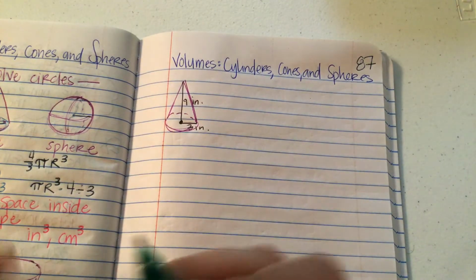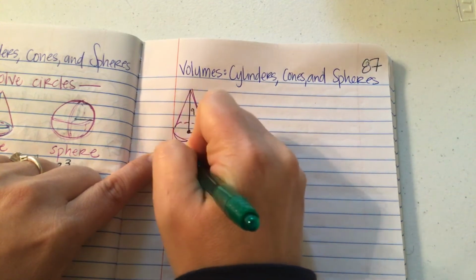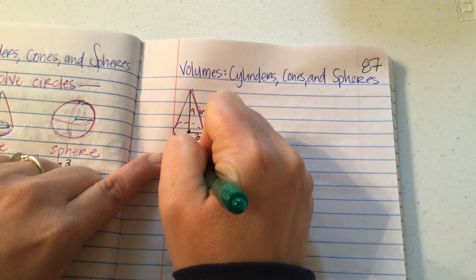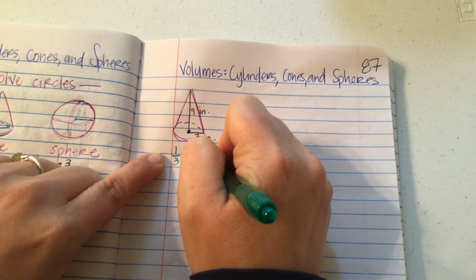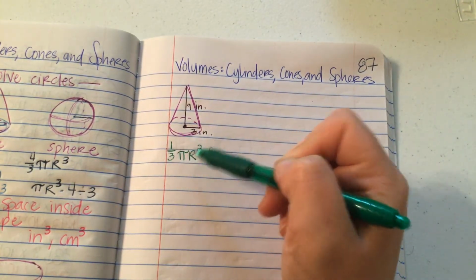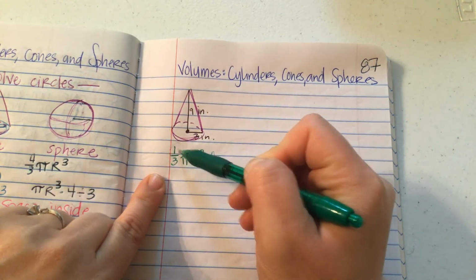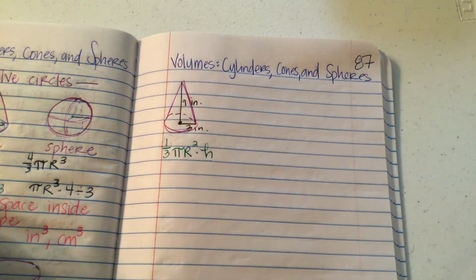So the formula for a cone is 1/3 pi r squared times h, the height. And that's because it's 1/3 of the size of a cylinder. This is the formula for a cylinder, and 1/3 of a cylinder makes a cone.